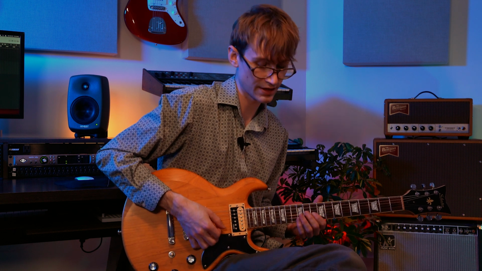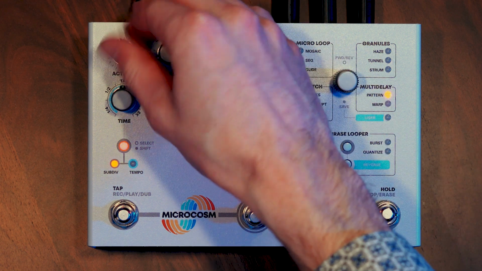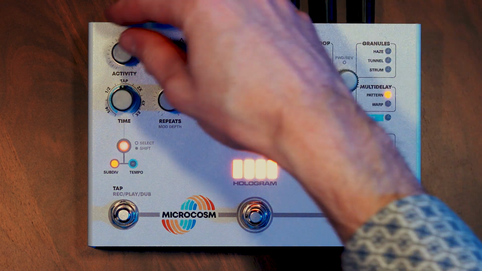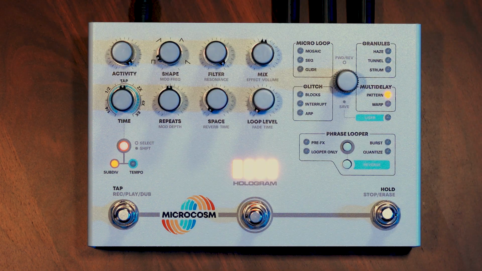Now in all the multi-delay presets in both pattern and warp effects, the activity knob controls the number of active delay taps. So all the way down sounds like this. Halfway. Starts to become a little bit more complex and dense, and then all the way up.